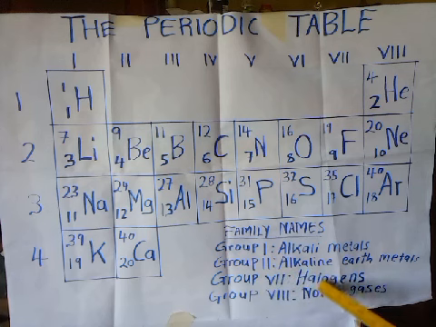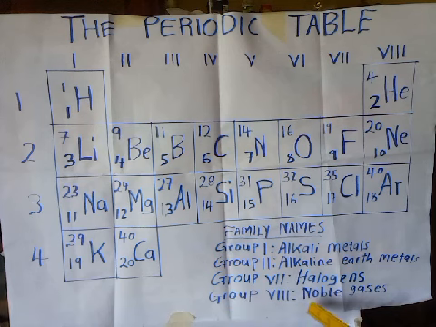Then we have group 8 elements. Their special name is noble gases. That means we're talking about all the elements in group 8, which are helium, neon, argon. So these 3 elements are called the noble gases. So that's it.